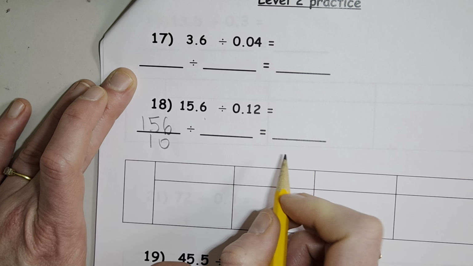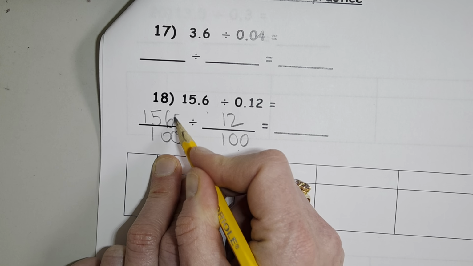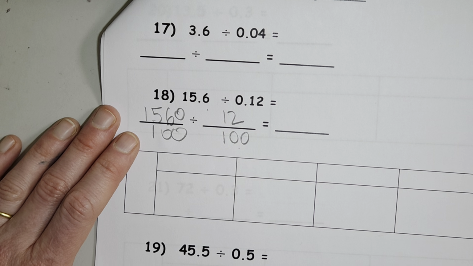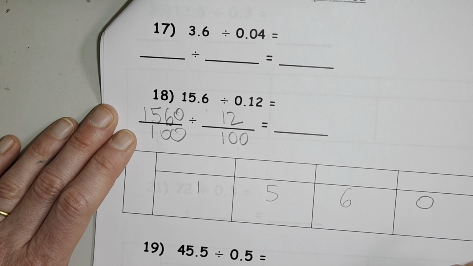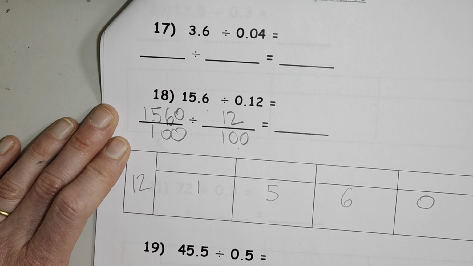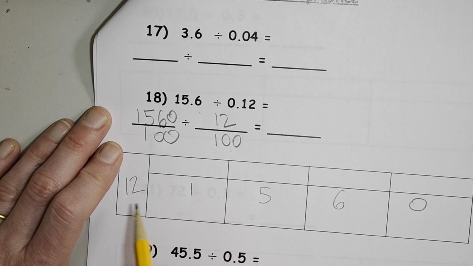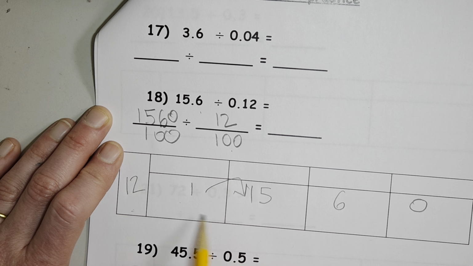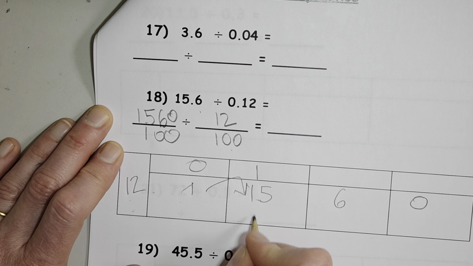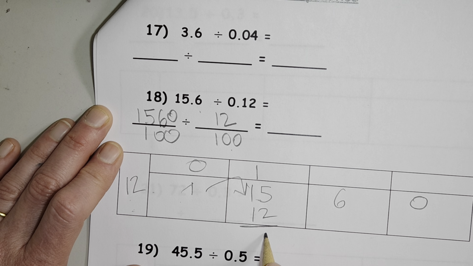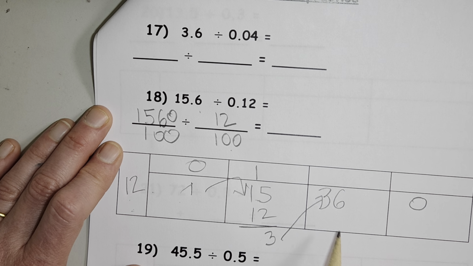So we're talking about 156 tenths, right? Divided by 12 hundredths. First step, are they matching? No, they're not. So then we're looking at 1,560 hundredths divided by 12. That looks super hard, I know, but here's how to do it. Can 12 go into 1? Nope. Can 12 go into 15? Yes, it can, one time. 12 times 1 is 12. 15 minus 12 is 3. What do we do? Remainder, same as the other one that we were doing last.